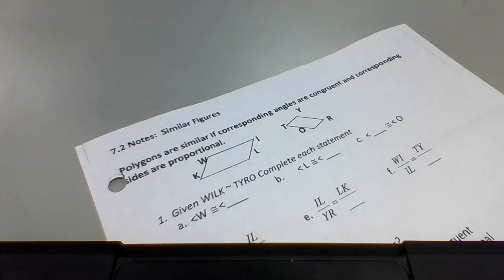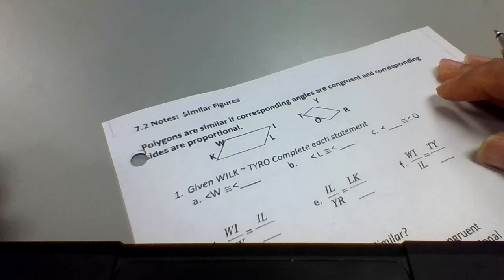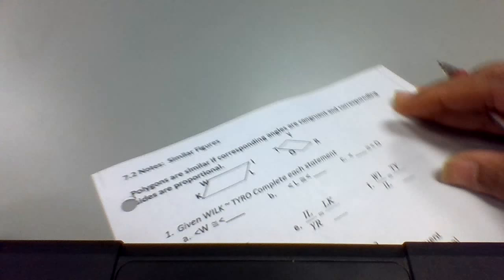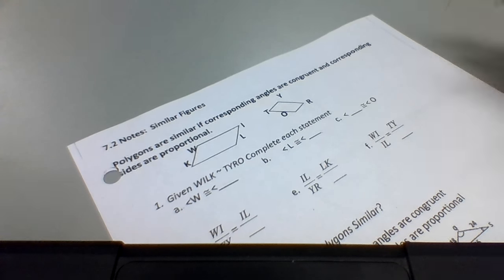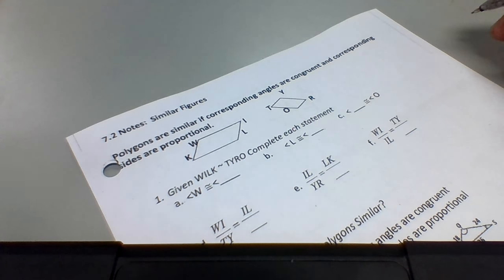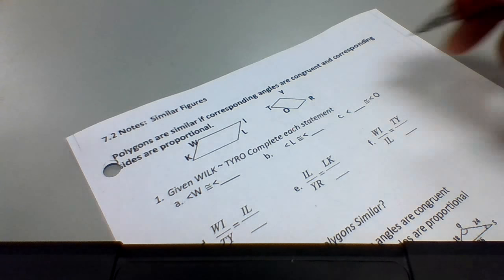Hello, this is the notes for 7.2 similar figures. In this section, we're going to look at some figures and see if they are similar or if they are just not similar.